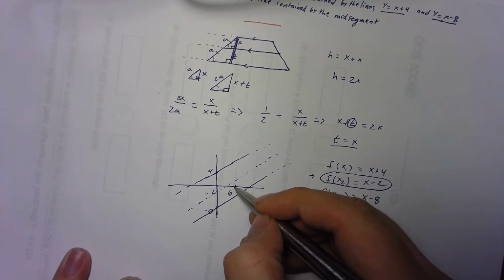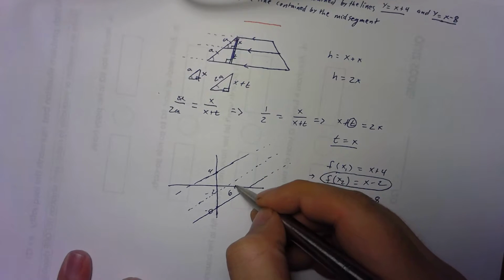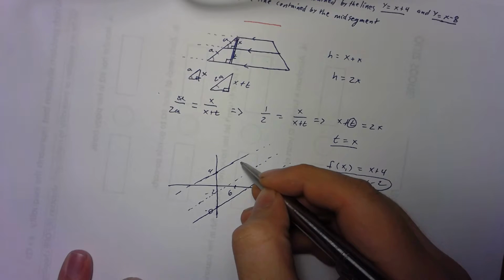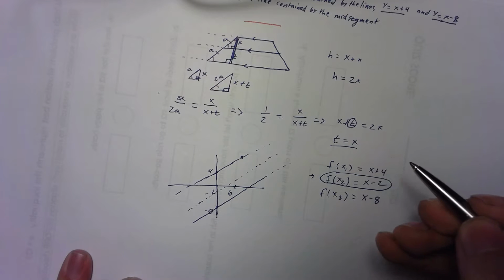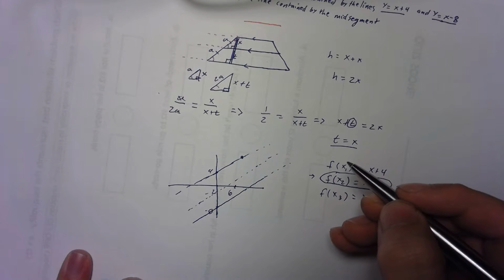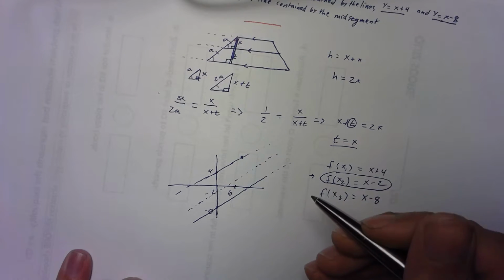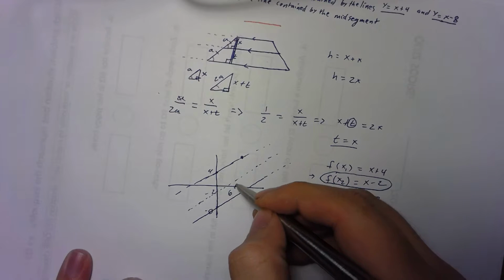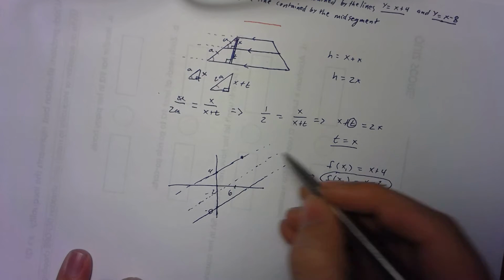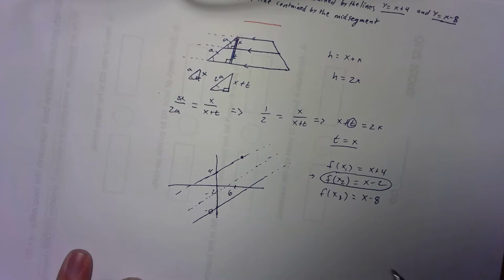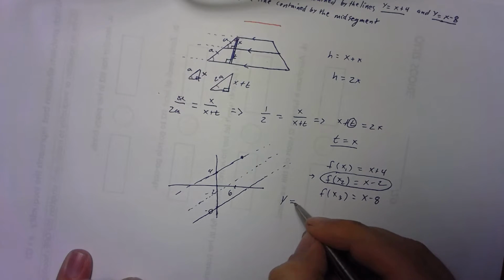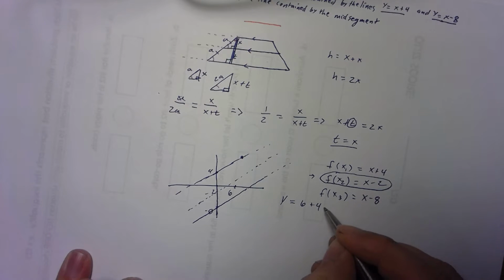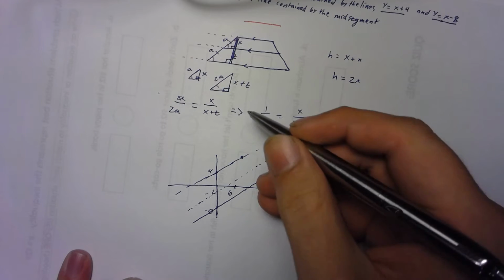So watch this. If I select 6, then what's the y value here? Because if I select 6, I want to know the point on the top part of the two bases, the top one, the upper one. So all I need to do is plug in 6 for my x value of the top equation, which I'm calling f of x1. So here I'll write it as y. y is equal to 6 plus 4. So we get 10.